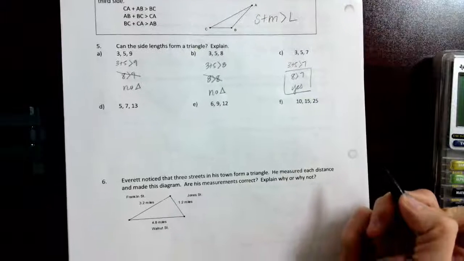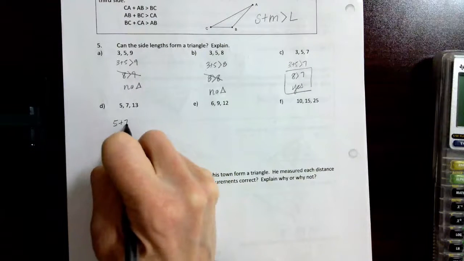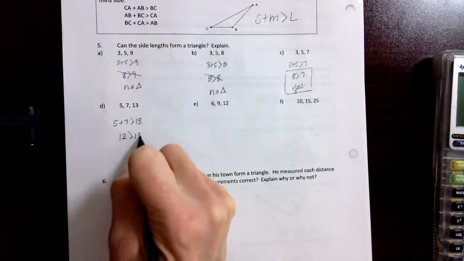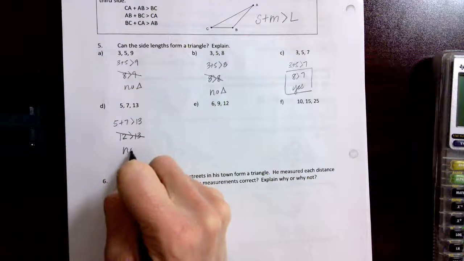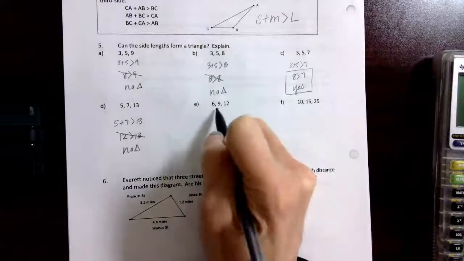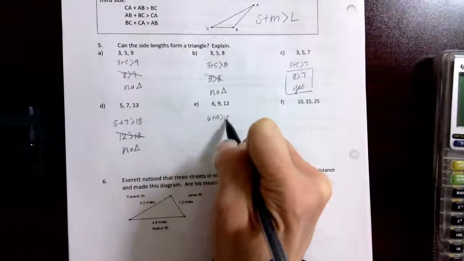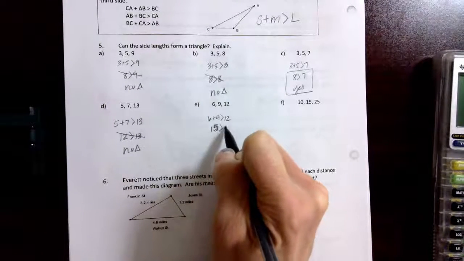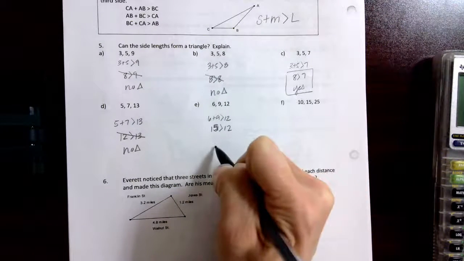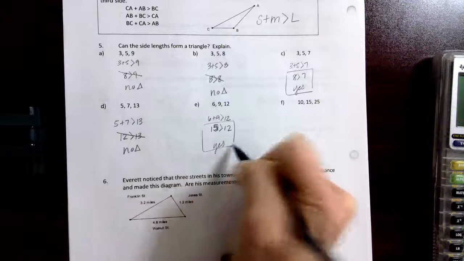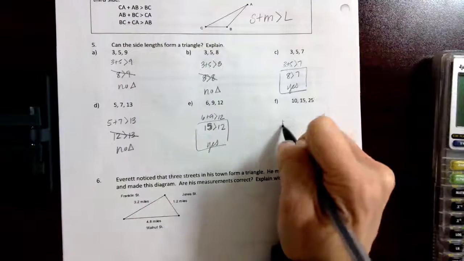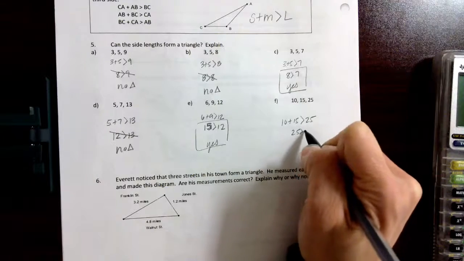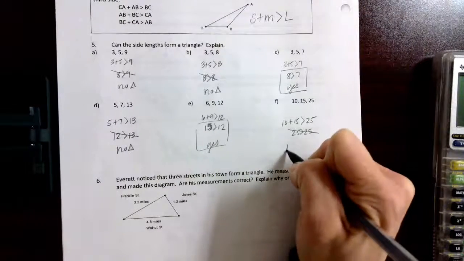Okay, next one would be 5 plus 7 needs to be bigger than 13. 5 plus 7 gives me 12. Is 12 greater than 13? Nope, no triangle. Next one would be 6 plus 9 needs to be greater than 12. 6 plus 9 gives me 15. Is 15 greater than 12? Yes. And then I can just say 15 is greater than 12. The last one I would have 10 plus 15 needs to be greater than 25. Is 25 greater than 25? No, they're equal, so no triangle.